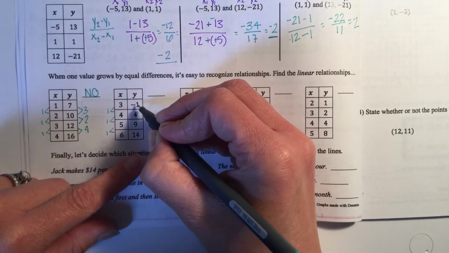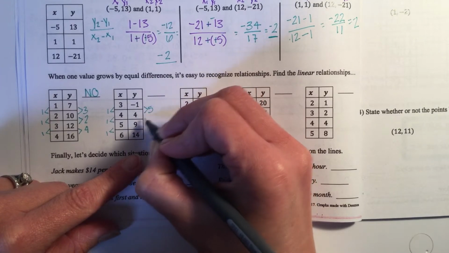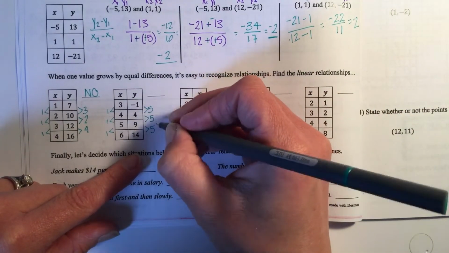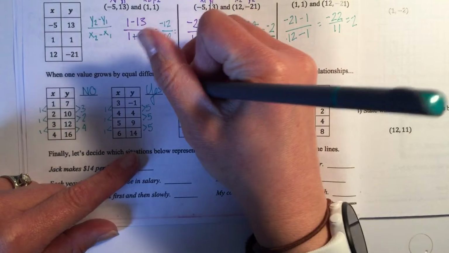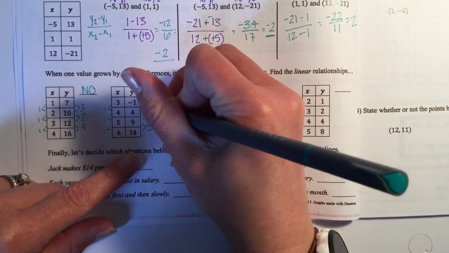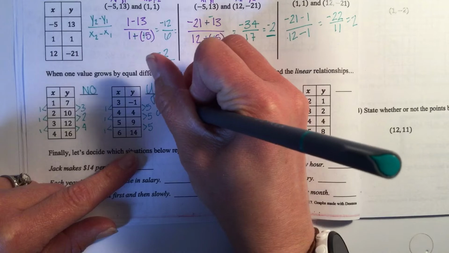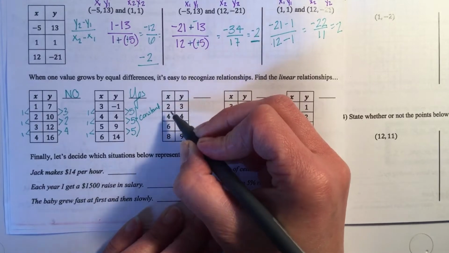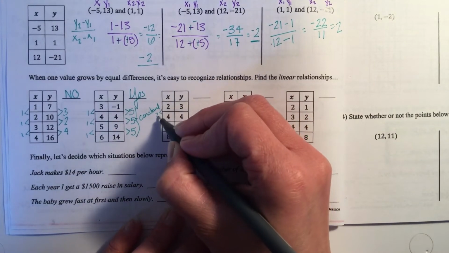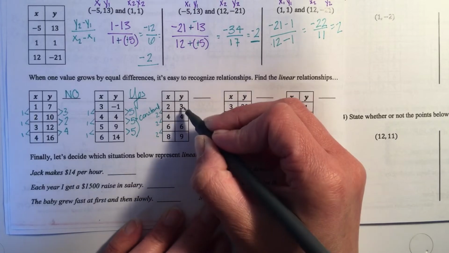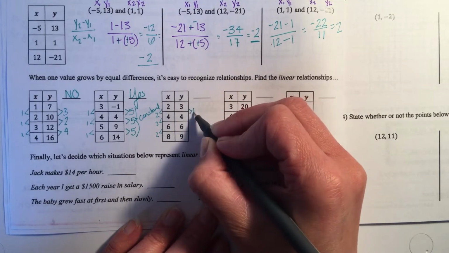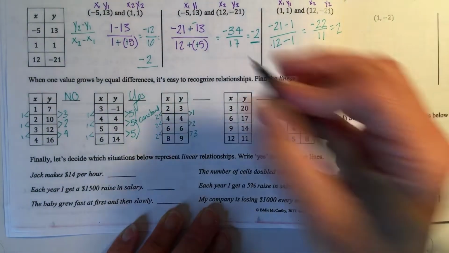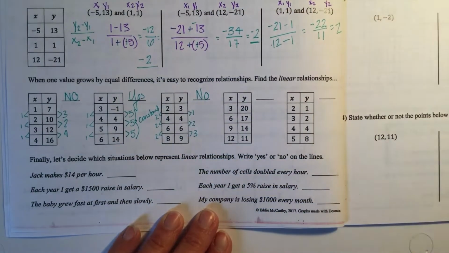Let's check here. From -1 to +4, that was 5. From 4 to 9, that's also 5. From 9 to 14, that's also 5. So this is constant, so yes. And maybe I'll just jot here. Okay, let's check another one. This one went from 2 to 4 to 6 to 8, so this was constant here. Let's check this one. From 3 to 4, it was 1. From 4 to 6, it's 2. From 6 to 9, that's 3. So yes, it's a pattern, but no, it's not linear because it's not going to form a straight line.